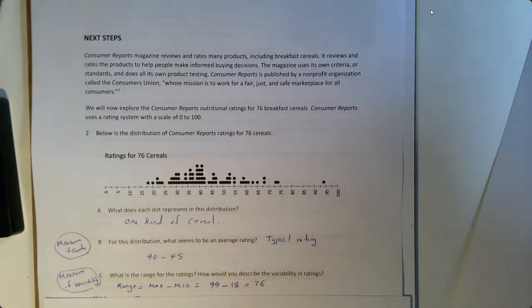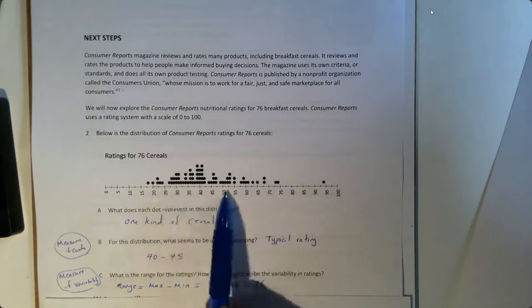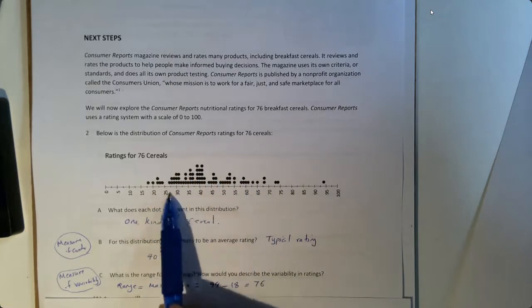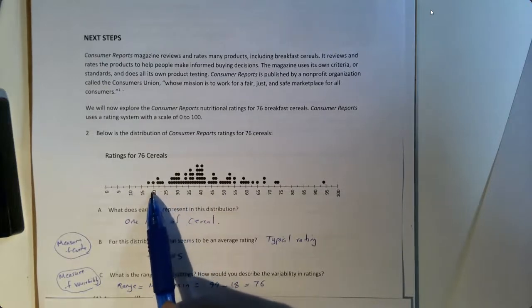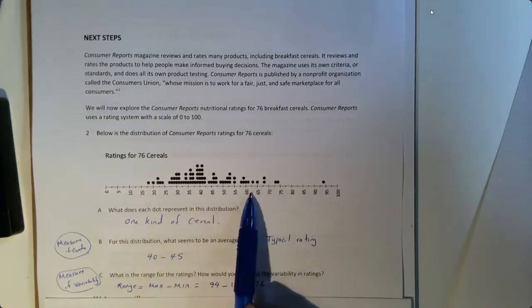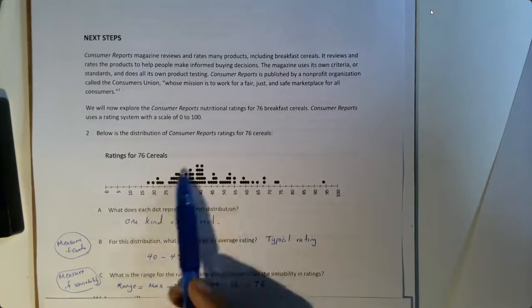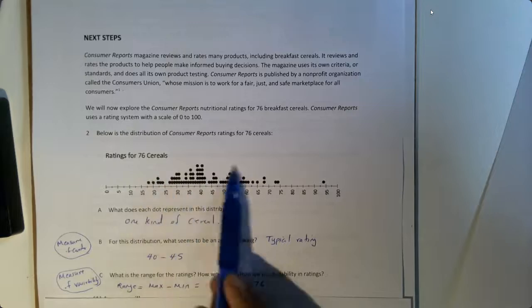And as you can see, most ratings, most dots are in between, maybe 20 and, it doesn't go this far, 60, 61. 20 to 60, 61. The majority of the data, most of the data are around here.